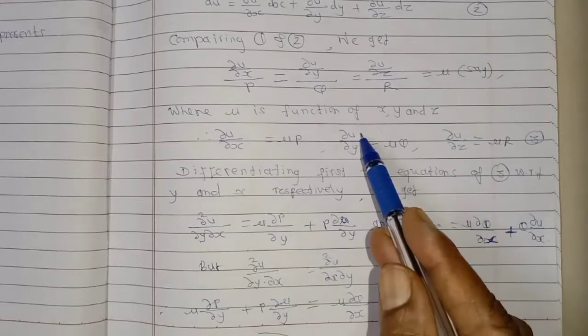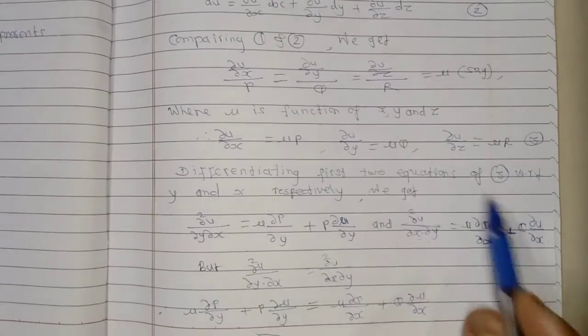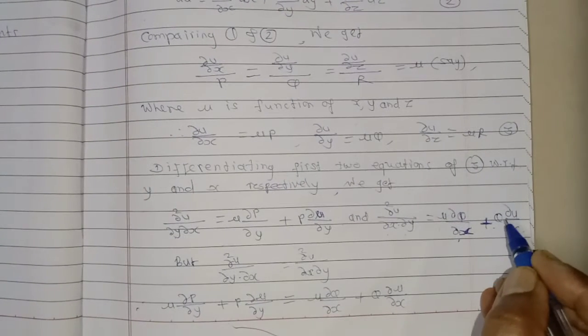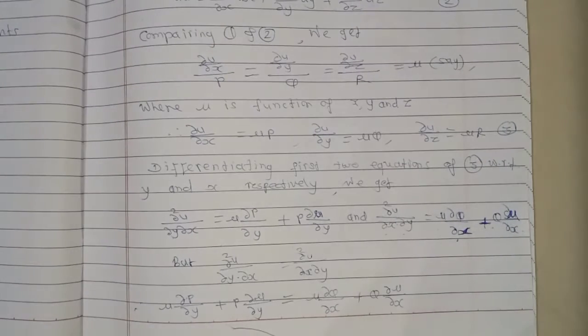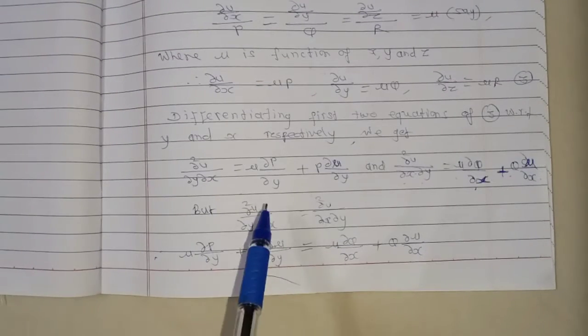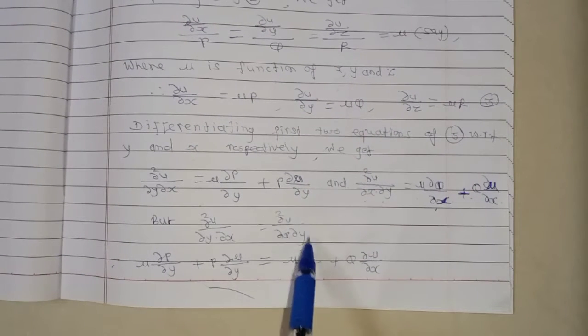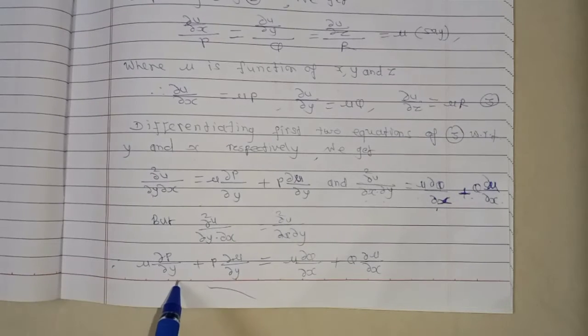So we get ∂²u/∂x∂y equal to mu into ∂q/∂x plus q into ∂mu/∂x. But we know that in general ∂²u/∂y∂x equal to ∂²u/∂x∂y. Hence both the right-hand sides must be equal.